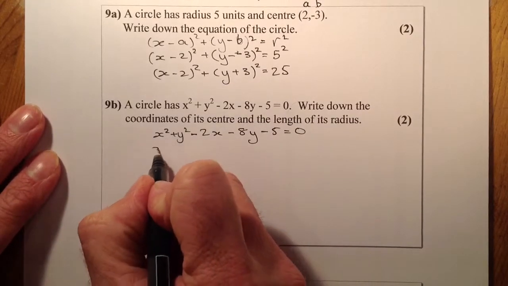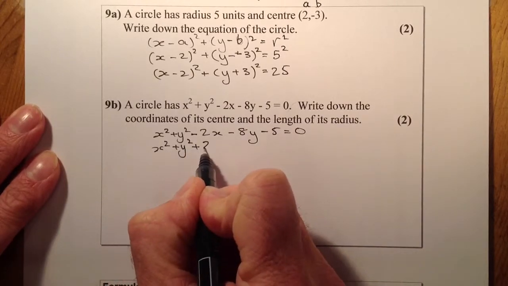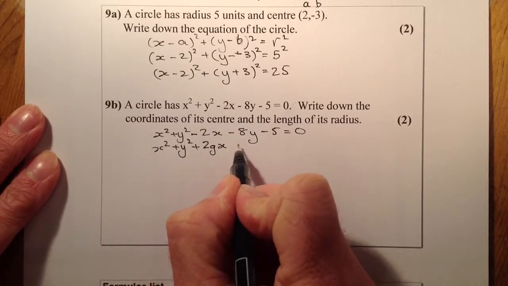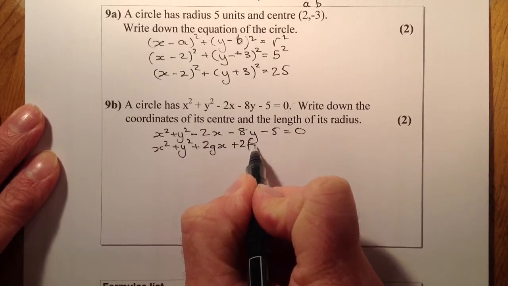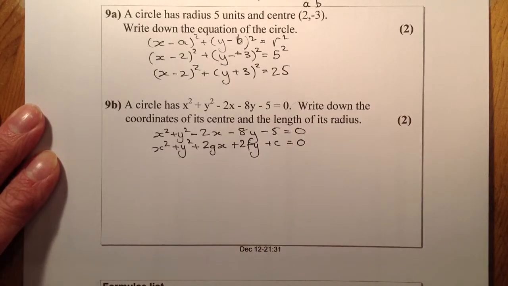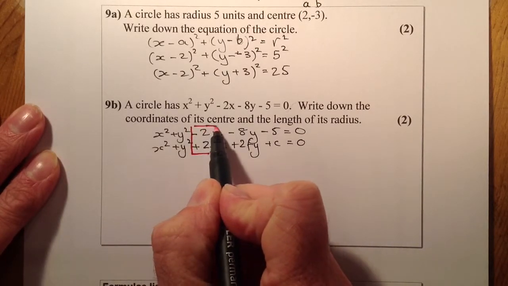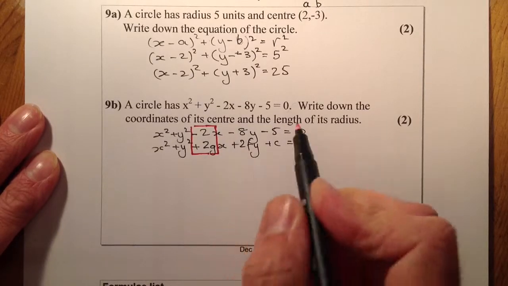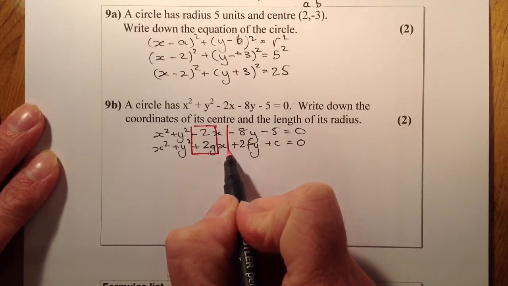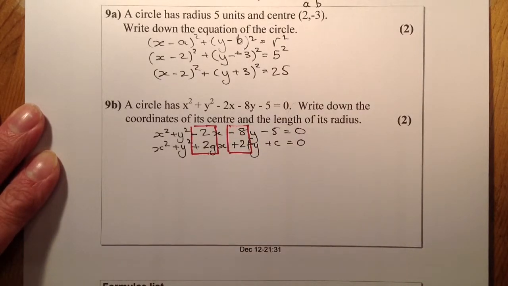So that's going to be x squared plus y squared plus 2gx plus 2fy plus c equals 0. What I'm going to do from there is match up the 2g with the minus 2 at the top there, and match up the 2f with the minus 8 just above.